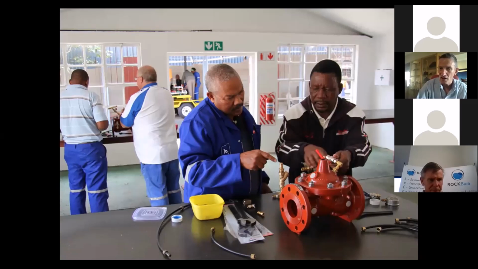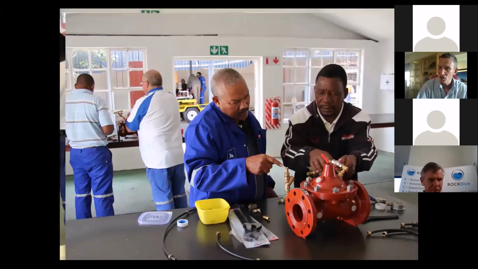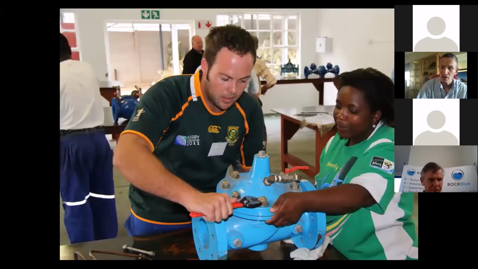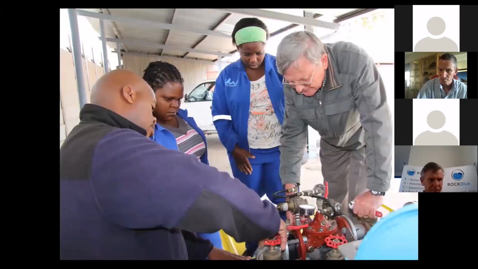They are so important in a system. There is no point putting one in the ground and just ignoring it. It's like a car engine. If you don't service it regularly, it will stop working. Someone will disable it. Bits and pieces will disappear, and it's then useless. And then you've got full pressure going into your system. So they are very good devices when they're working, but they do need to be looked after. And they are extremely important in any water supply system.